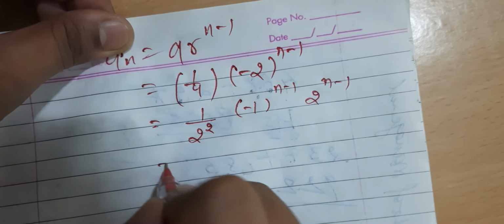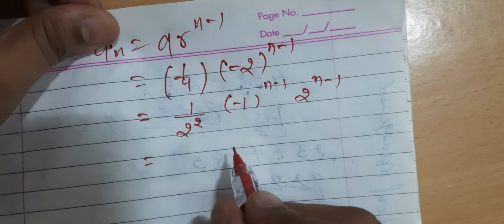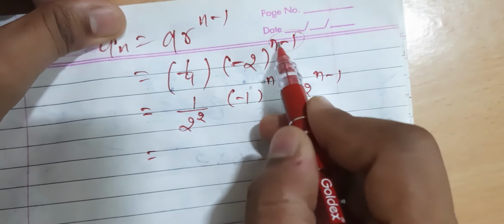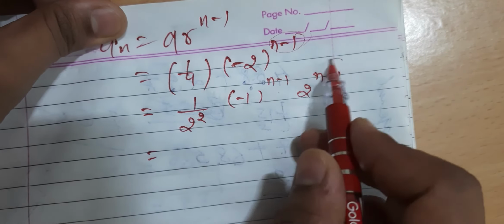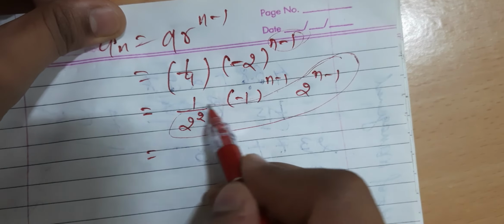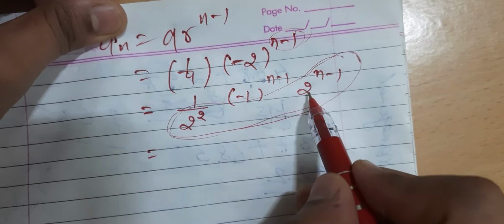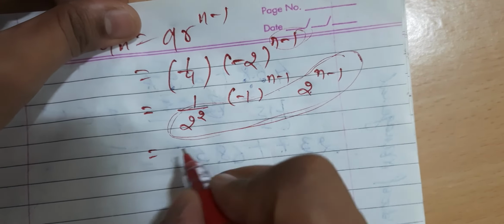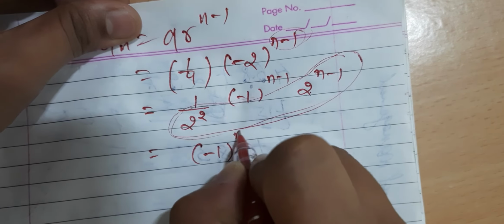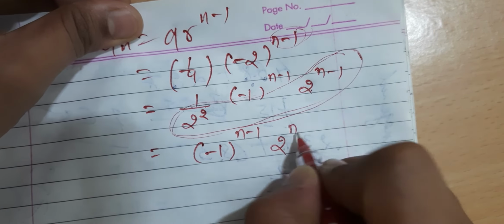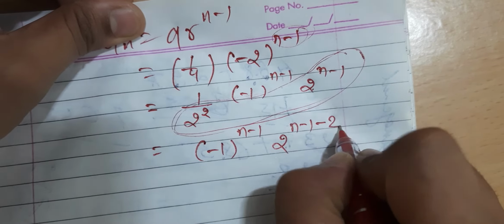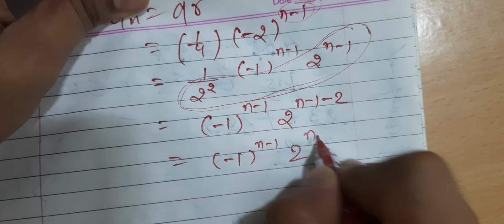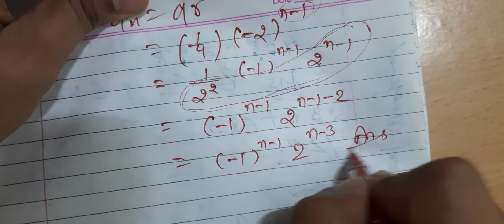Why we are writing it like this? So that we can further simplify it. Here this minus 1 raised to the power n minus 1 and this 2 raised to the power n minus 1, now we can solve this one by laws of exponents. Same base and division, so we can subtract the powers. So we'll get minus 1 raised to the power n minus 1 and 2 raised to the power n minus 1 minus 2. So minus 1 raised to the power n minus 1, 2 raised to the power n minus 3. This is the answer.